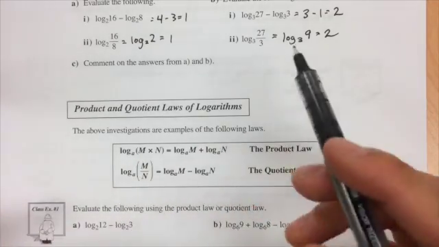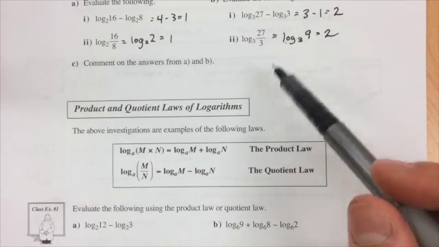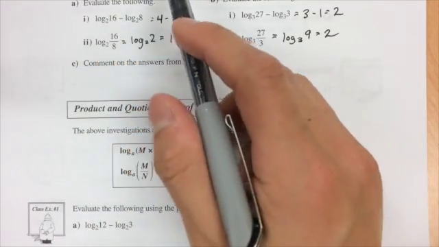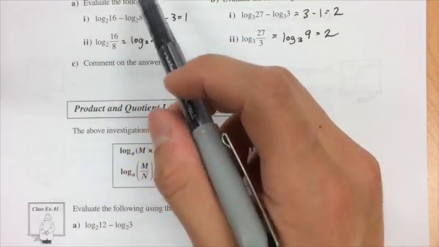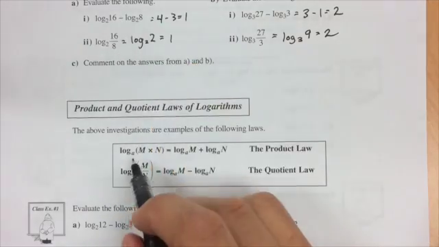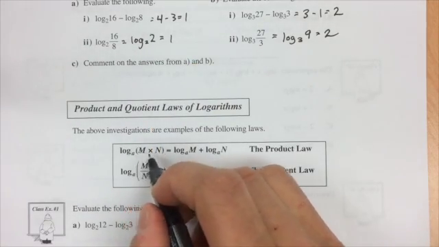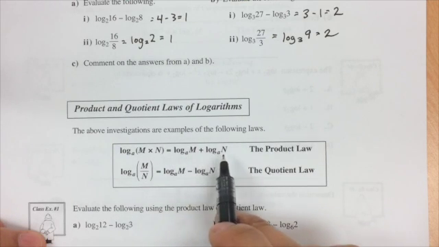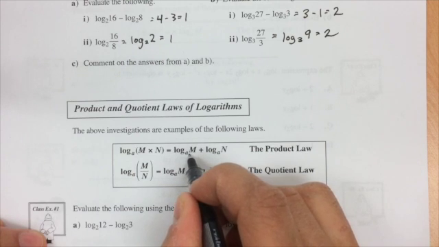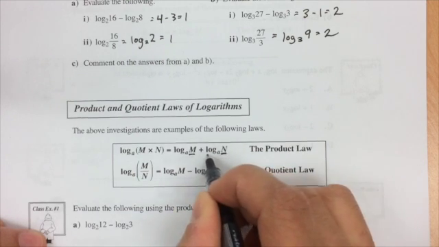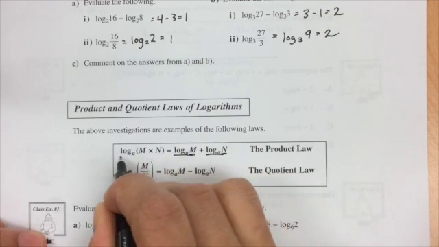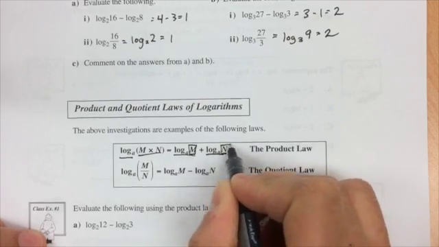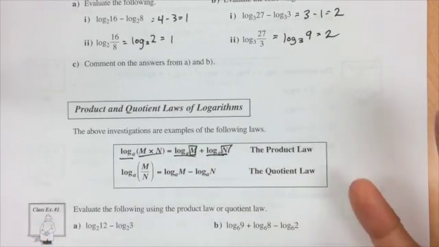So we just investigated what happens if we were to add and then multiply, or subtract and then divide. So if I have log a of m times n, it's the same thing as saying log a to the m plus log a to the n. I could express this in either way. I can either add these as logs of the same base, or I can have one log and then multiply my arguments of m and n. And so that's the product law.